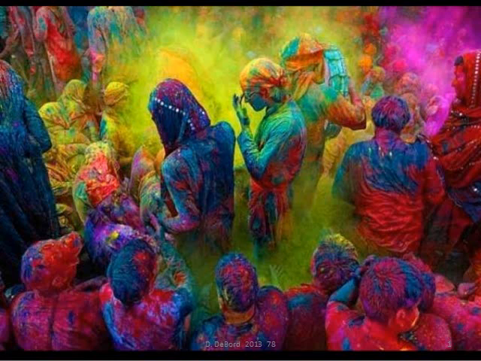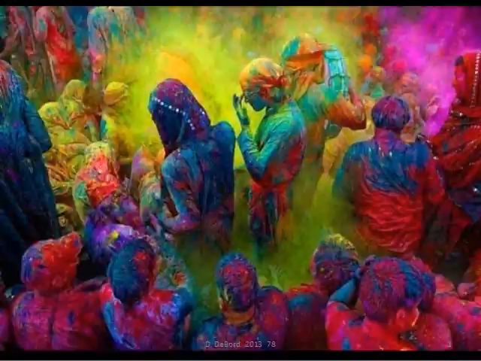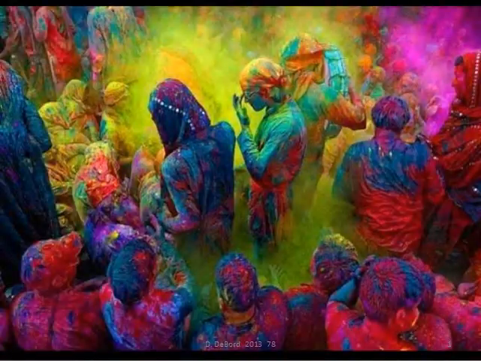Should have had some sitar music, some Indian music of some kind playing. I'd really like to go to this festival sometime where they throw this dye. Looks very surrealistic here.